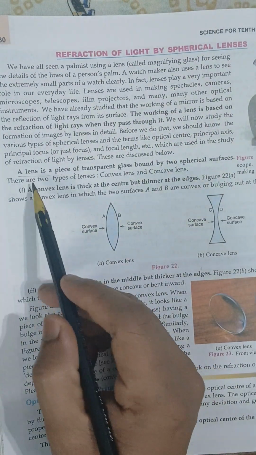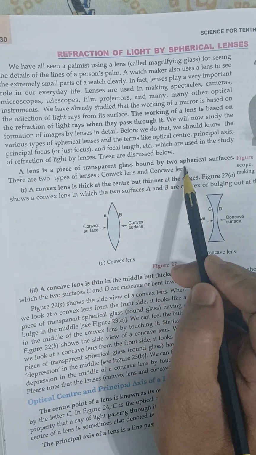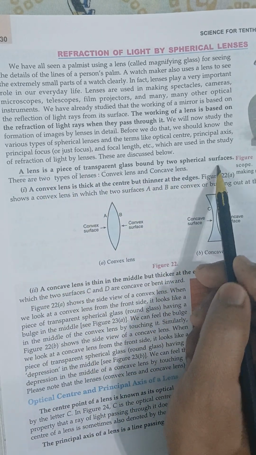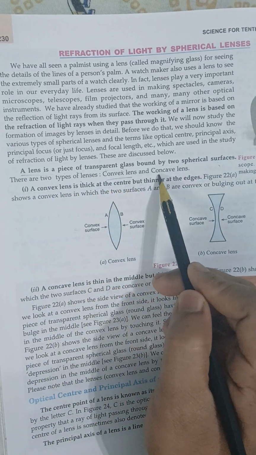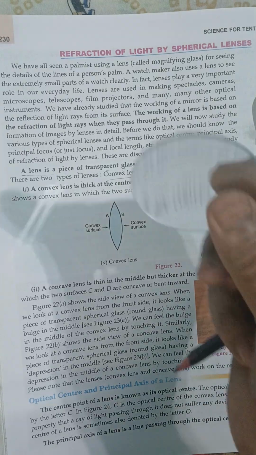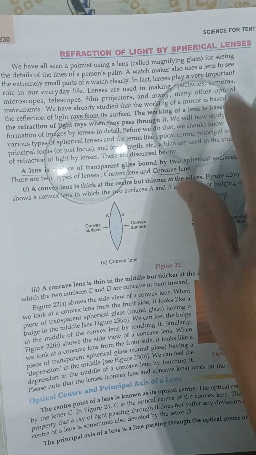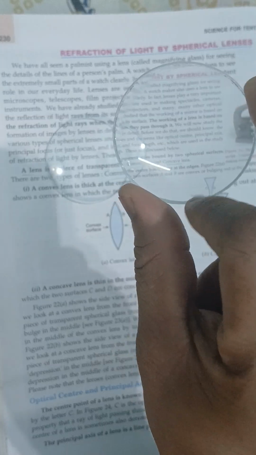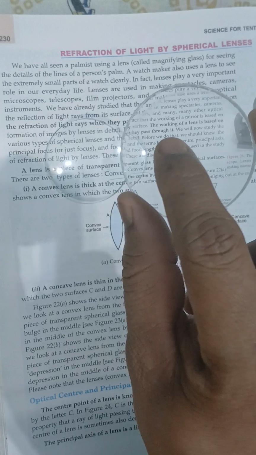Here it is written, a lens is a piece of transparent glass bound by two spherical surfaces. There are two types of lens, convex lens and concave lens. So as I discussed, this is convex and that is a concave lens. So let's see the sentences through this concave lens.